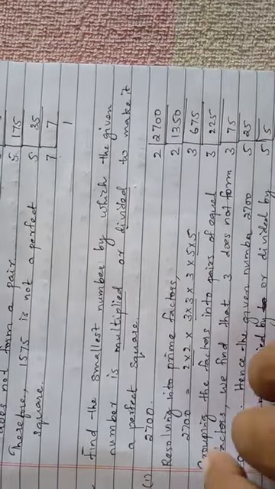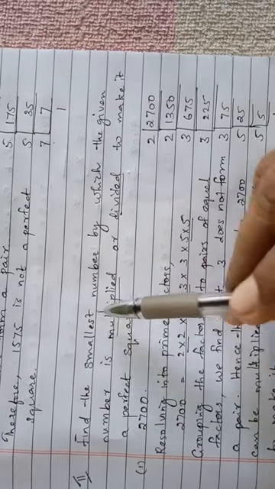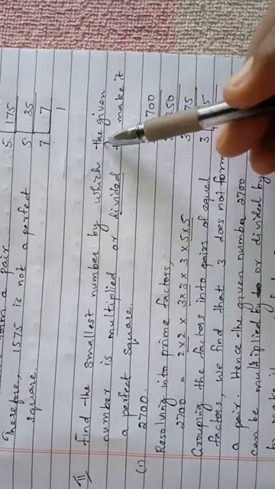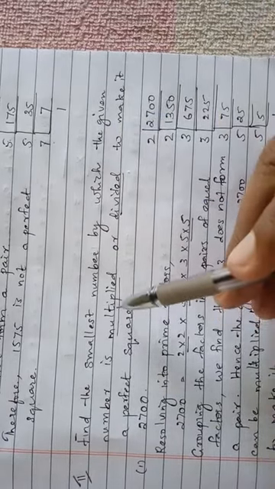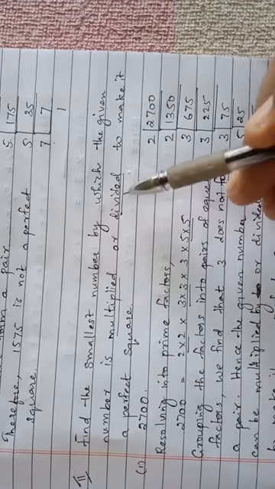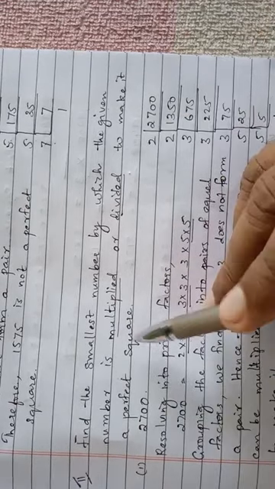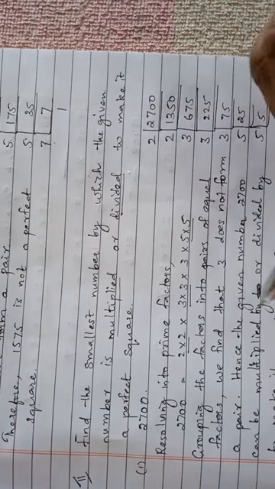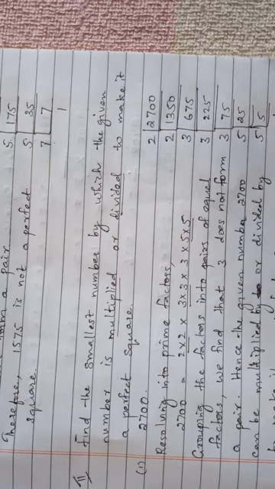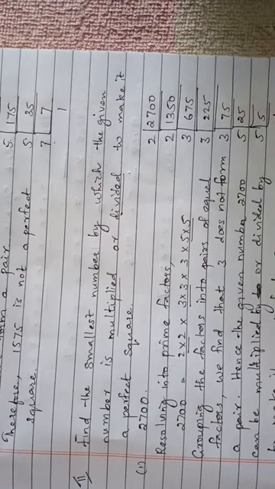Now next, second type. Find the smallest number by which the given number is to be multiplied or divided to make it a perfect square. So you will be given a number. We have to find out the smallest number by which the given number is multiplied or divided to make it a perfect square.